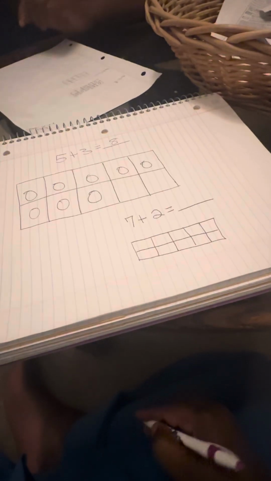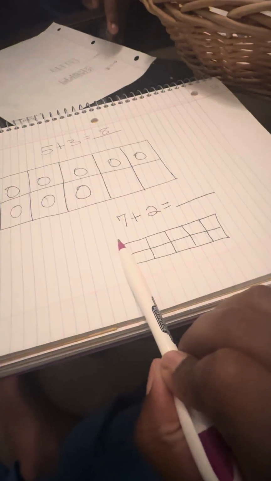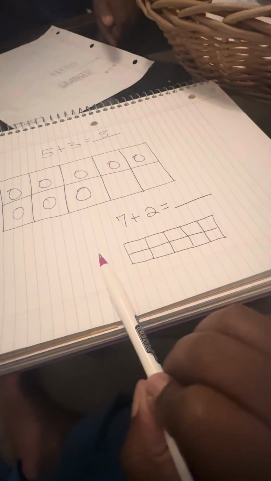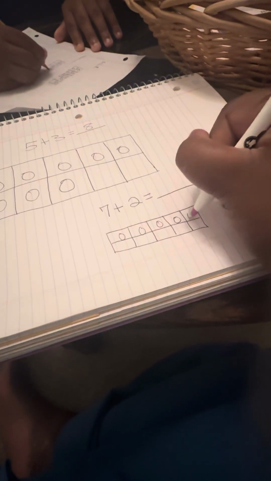Now, can we draw 8 circles? Why not? Is 8 a part of our math equation? No. All right, so we're going to draw what number first? 7. All right, let's draw 7 circles. 1, 2, 3, 4, 5, 6, 7. Does everybody have 7 circles? Okay, good job.